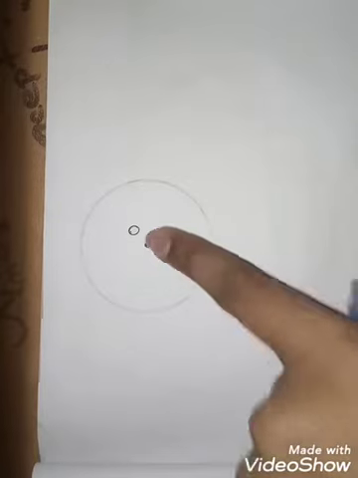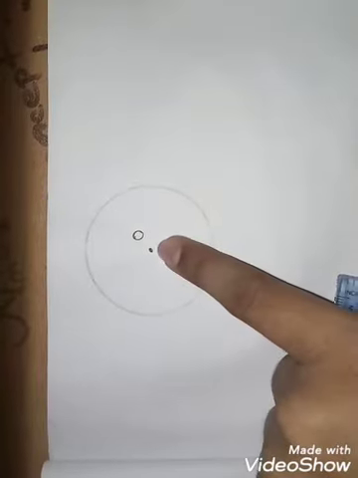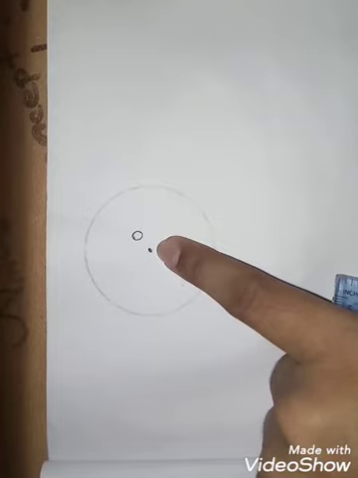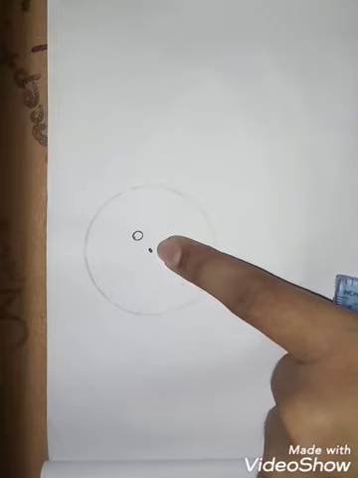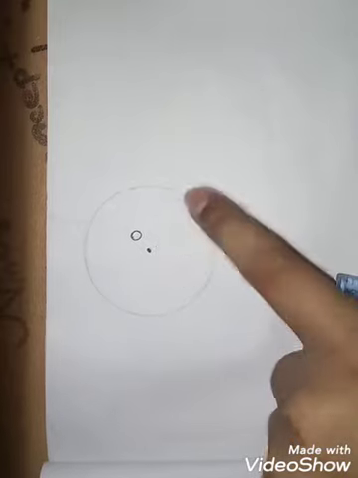In the first way, our two parallel chords will be on the same side of the center. We are going to prove this theorem where our two parallel chords will be on the same side of the center of that circle.